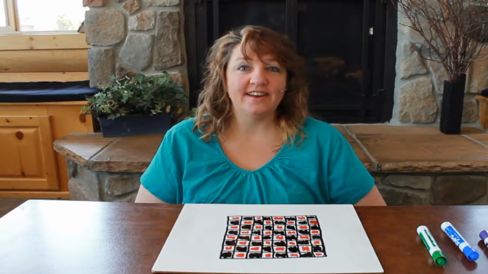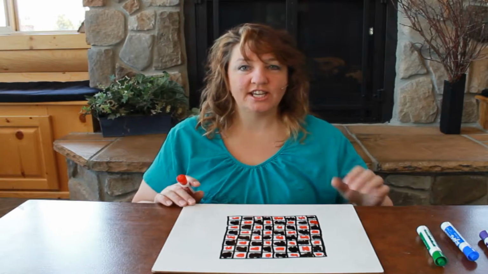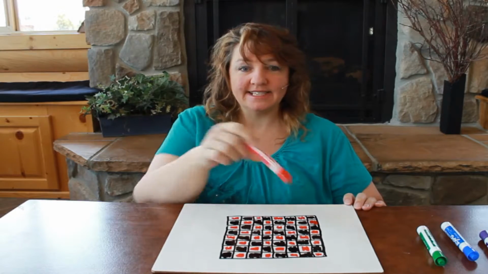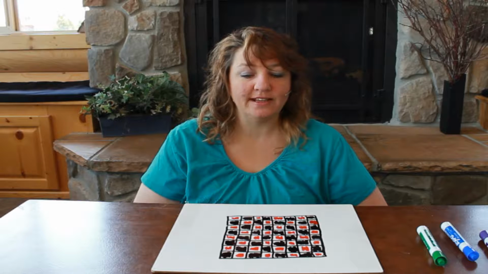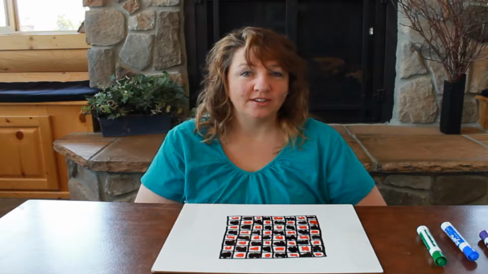This is Tresta Neal, and the number 8. This is the checkerboard. A checkerboard has 8 times 8. It's a perfect square with 8 squares by 8 squares, so 64 altogether.